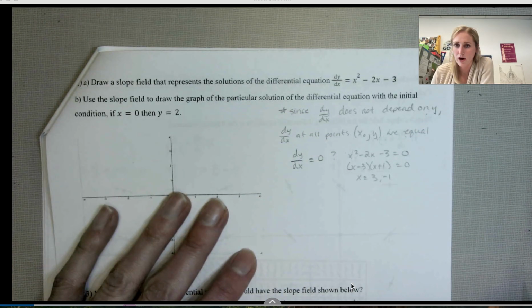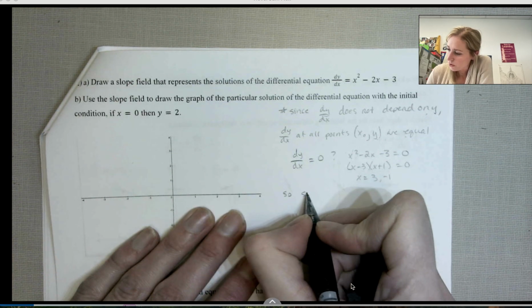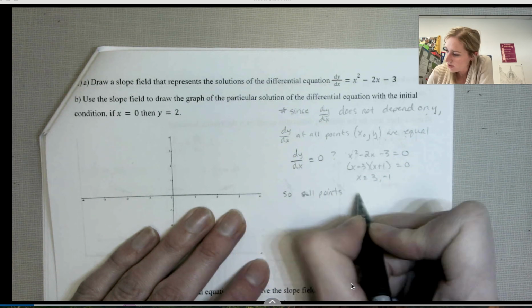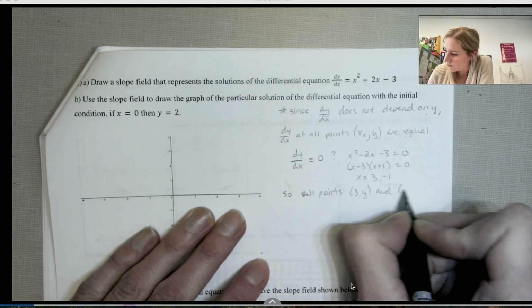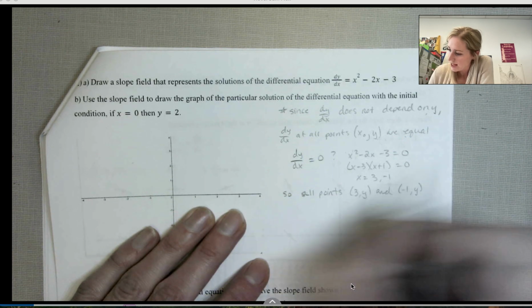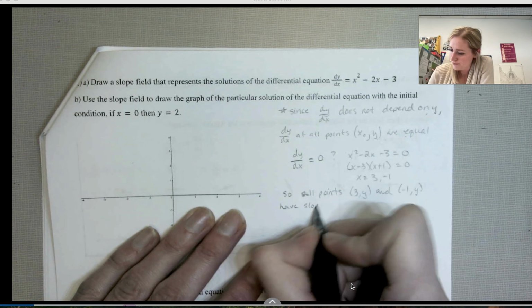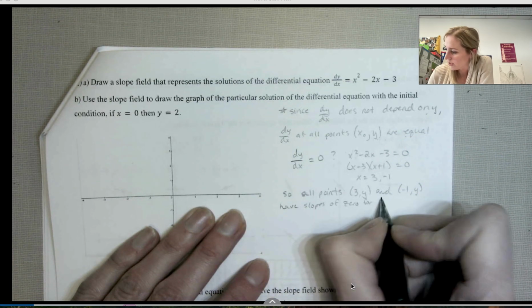Okay, so that's where our slopes are 0. So this is what this means. All points with x equal to 3 with whatever y value and negative 1 with whatever y value have slopes of 0 for their tangent lines.